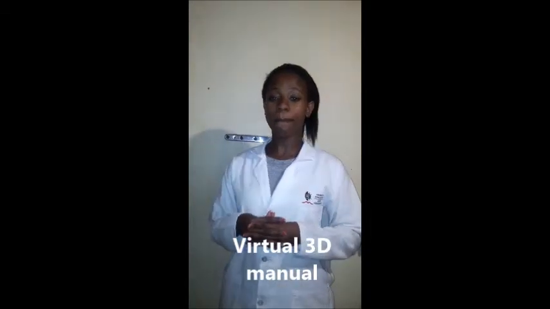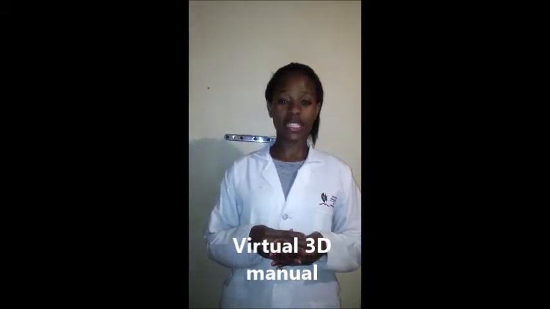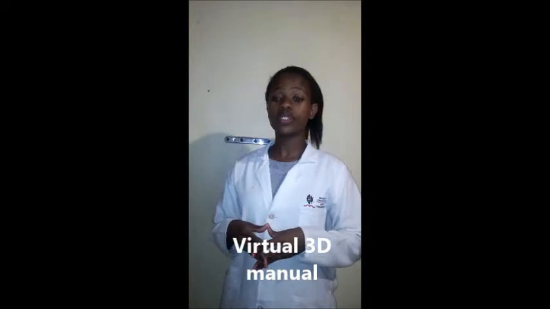These are the 3D features for virtual chemistry laboratories. A virtual 3D manual that contains the practical details. A student will use this virtual manual as a guideline to conduct an experiment. It will contain methods, equipment, chemicals to use, and a report template whereby a student will write the results obtained after the experiment is conducted.